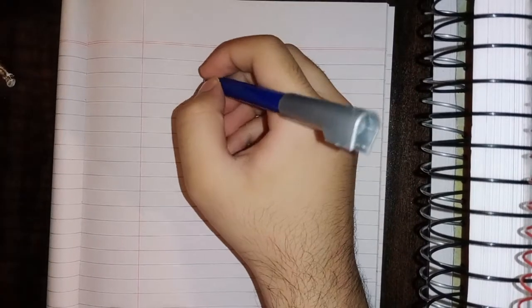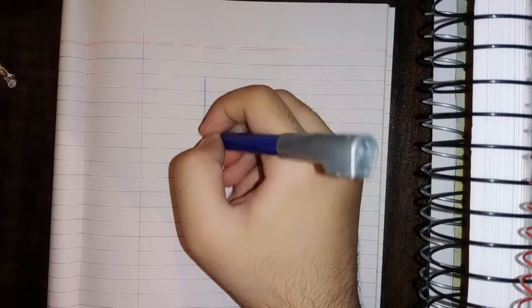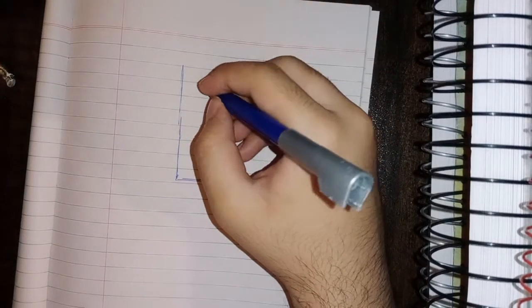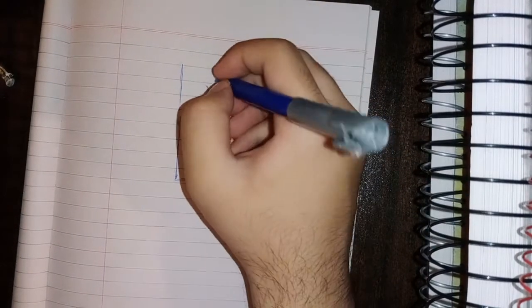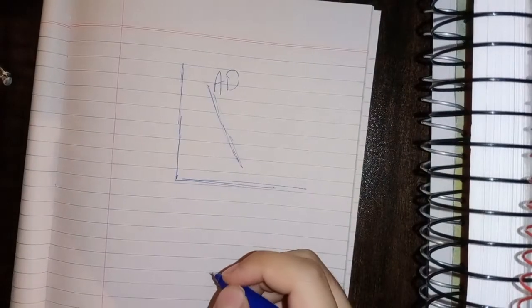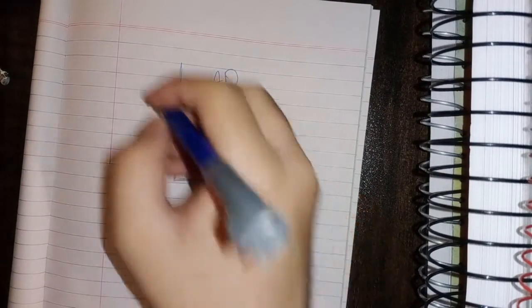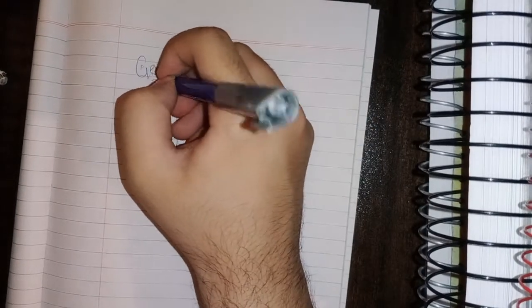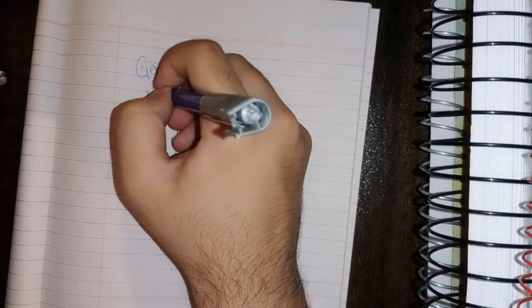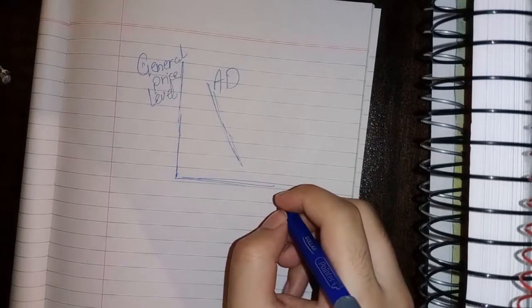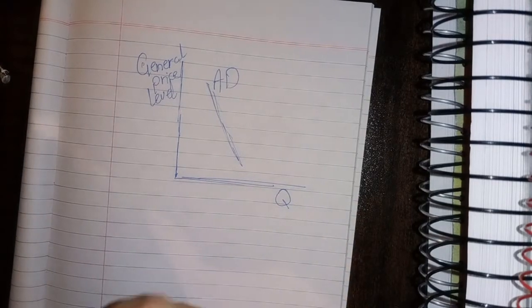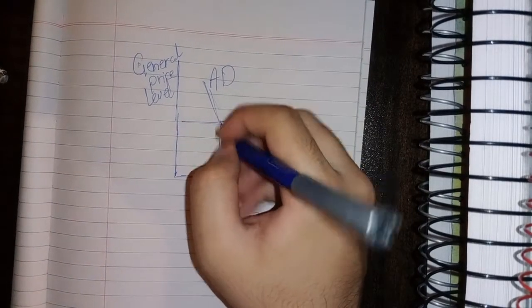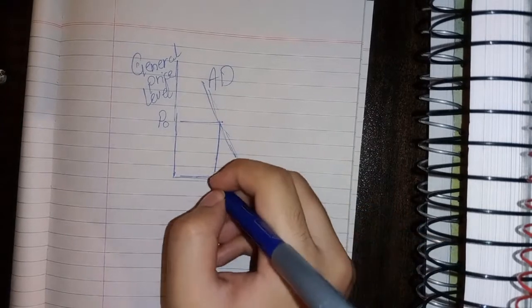So this is how an aggregate demand and supply curve looks like. This is an aggregate demand curve. Here comes the general price level. Remember that this is the general price level, not the other one. And here comes the quantity. And that is how an aggregate demand curve looks like.